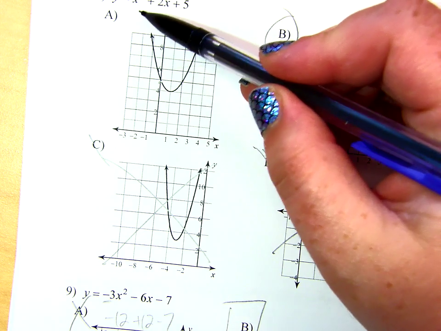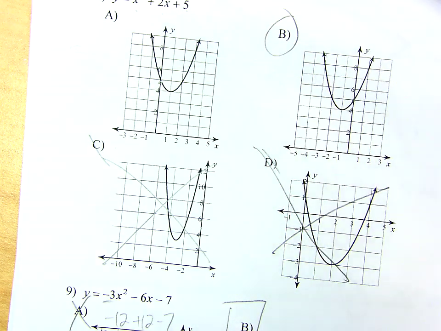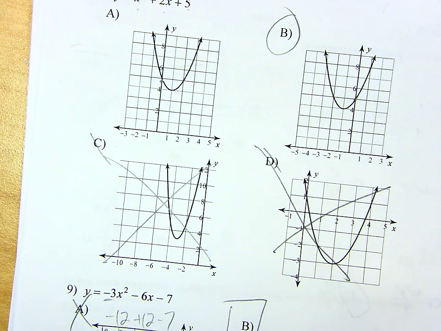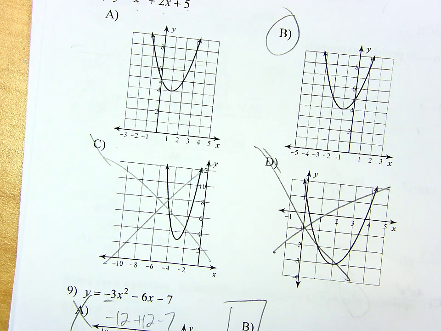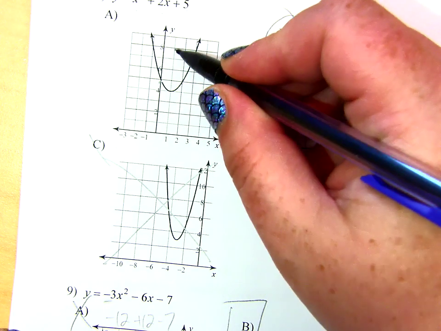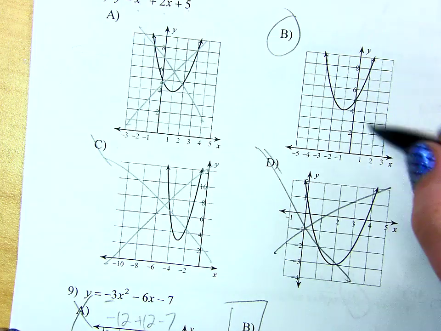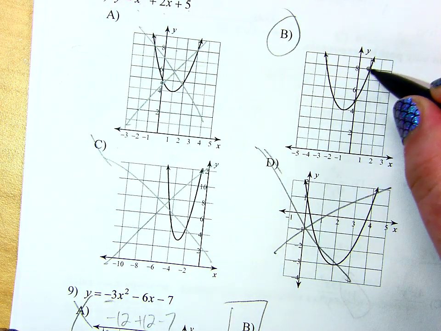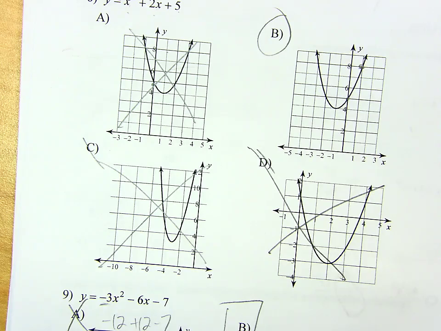So let's plug in 1. If I plug in 1, that's 1 plus 2 plus 5. That's 8. So another point on my parabola is 1, 8. 1, 8. Not on this one, so A is out. 1, 8. Well, what do you know? It has to be B.